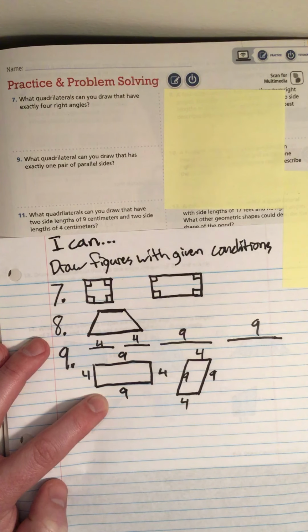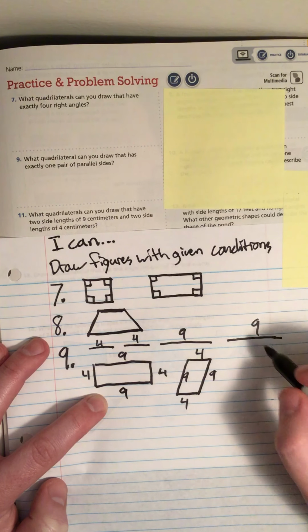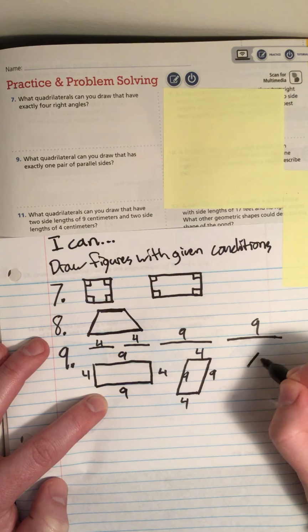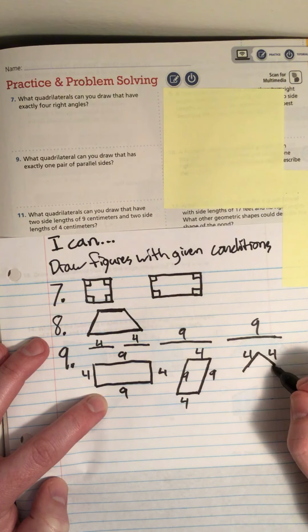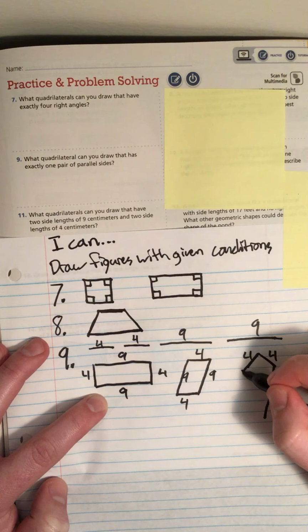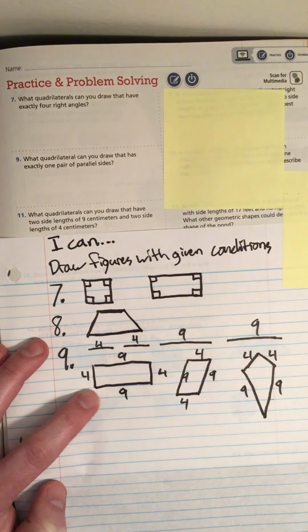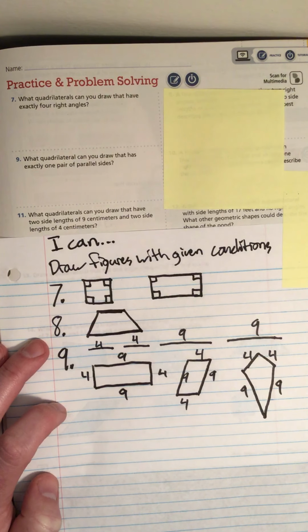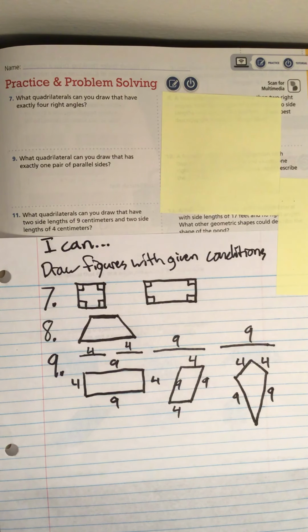All right, and I got stuck for a minute there, but I had to be creative, okay? I had to keep on thinking, how could I organize those pieces so they fit together? Then I thought of a kite. So let's say that these sides right here are both 4 centimeters. I could then connect them with more sides that are 9 centimeters. All right, so in this question alone, I have thought about 3 different shapes that I could make.